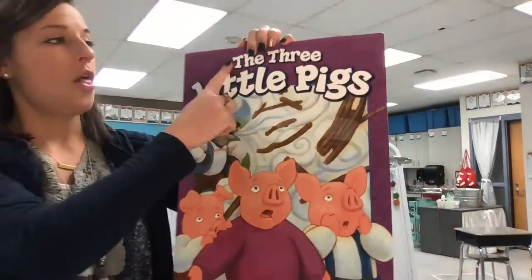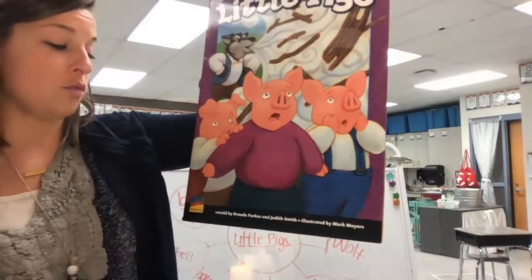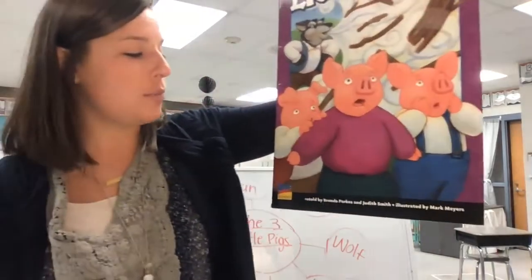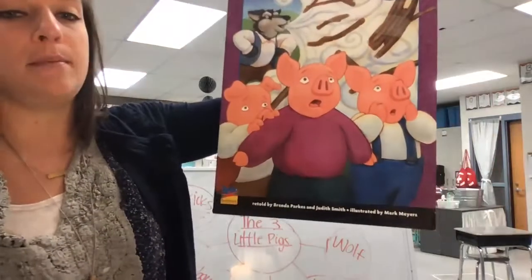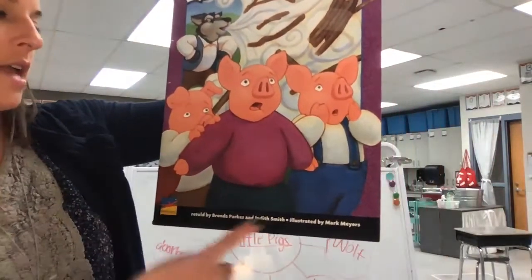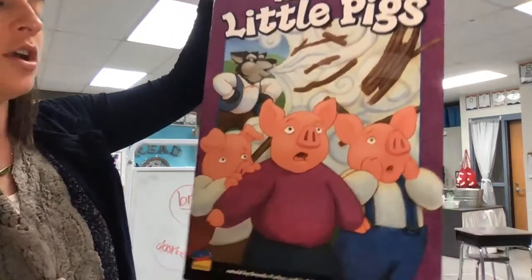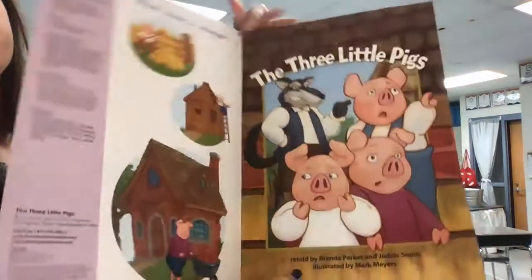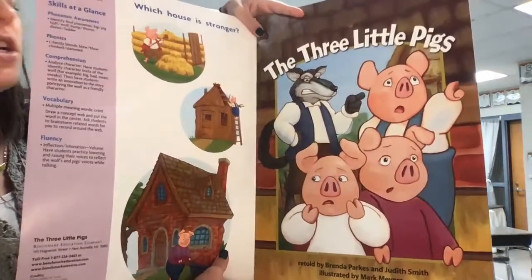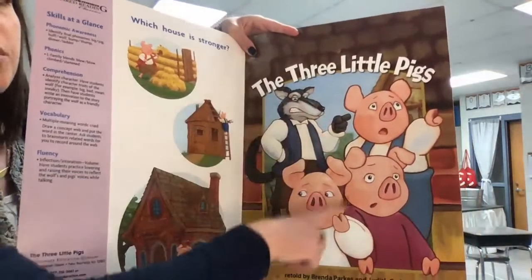This is The Three Little Pigs. And this is written or retold by Brenda Parks and Judith Smith. So this is their version of retelling the story. And it's illustrated by Mark Myers. So this person, Mark, drew the pictures. And here's our title page. So same title, different picture clue.